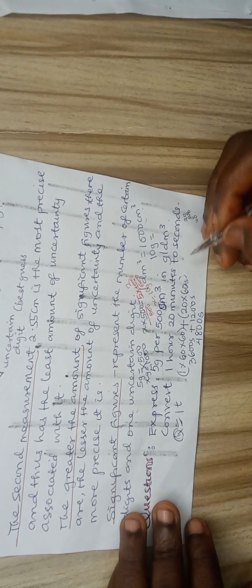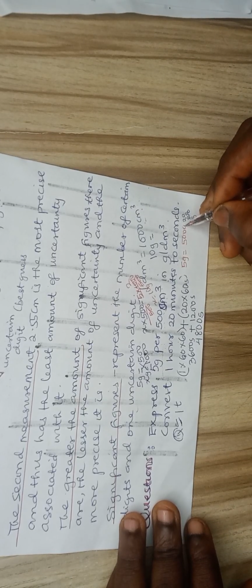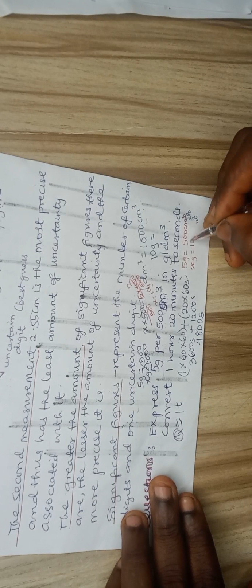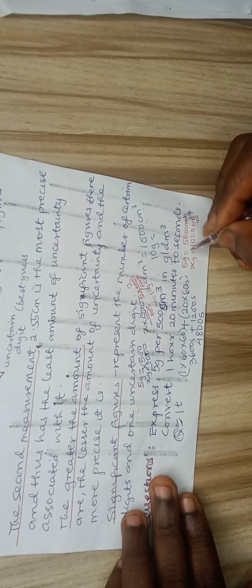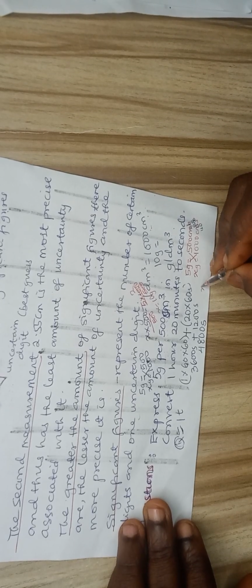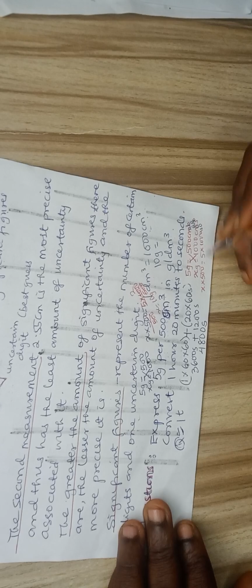But for better understanding, we can do it this way: if 5 gram is in 500 cm cube, x gram is in 1000 cm cube, then we cross multiply. So x multiplied by 500 equals 5 multiplied by 1000.